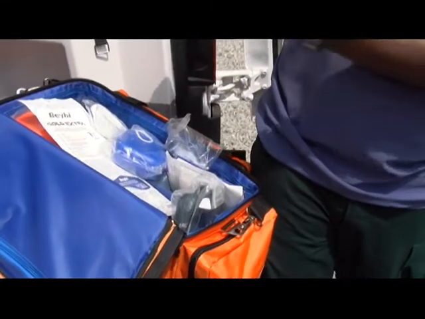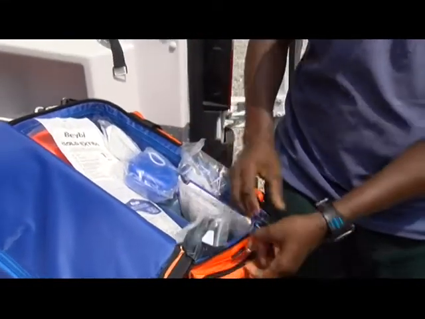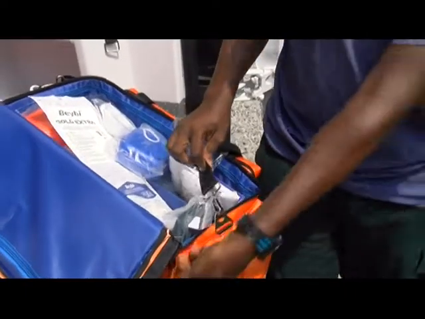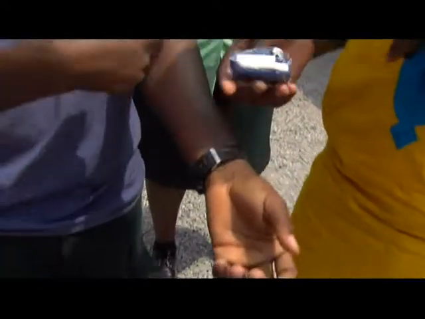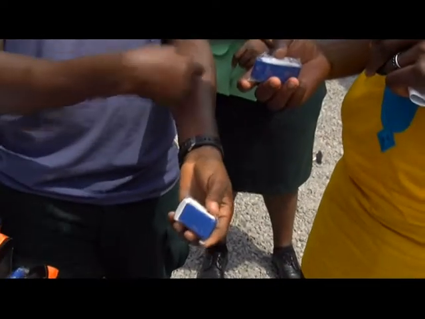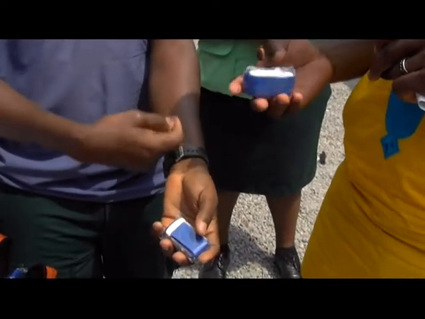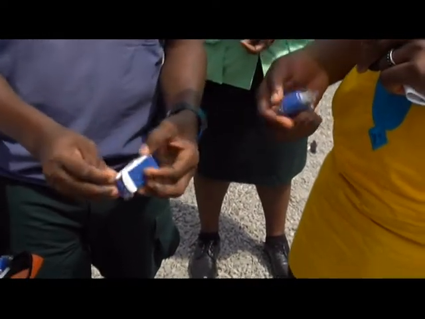Give me the laryngoscope. So this is a tourniquet. If you want to set a line and give an infusion, a drip, these are the things you use to do that.